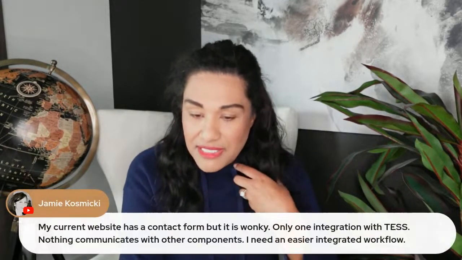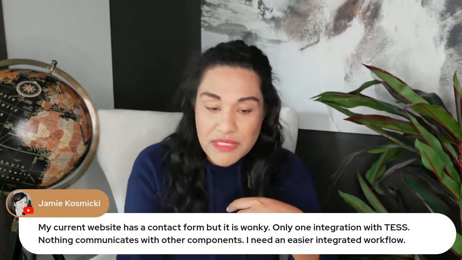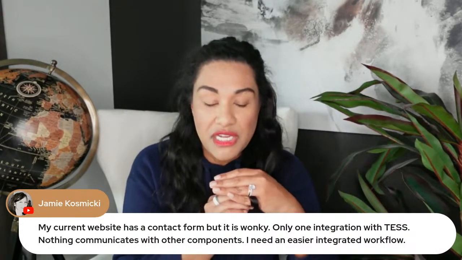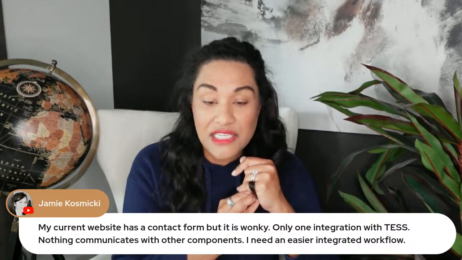Okay, Michael says that makes sense. Okay, great. My website has a contact form, but it's wonky. Only one integration with tests. Nothing communicates with other components. I need an easier integrated workflow.